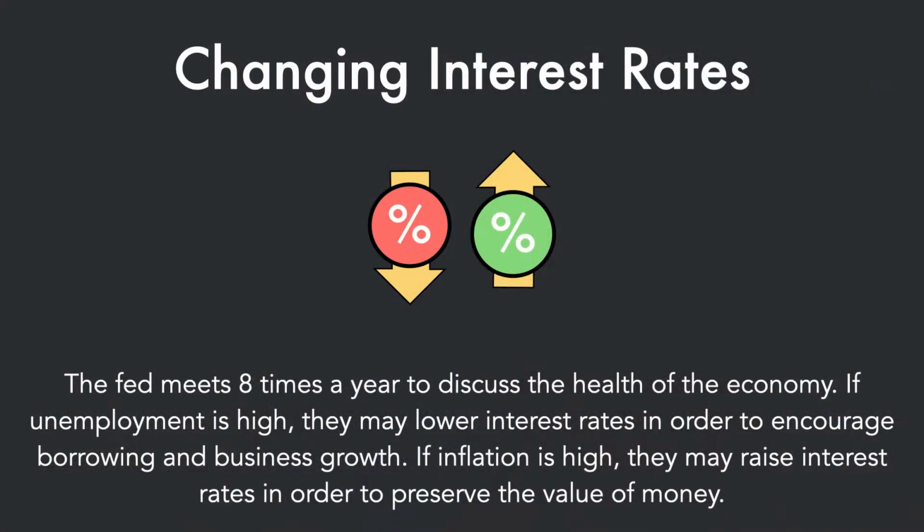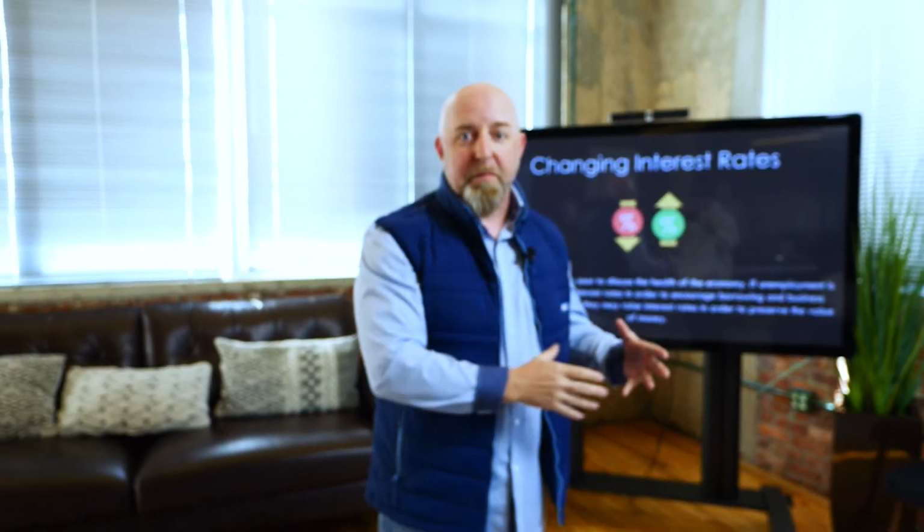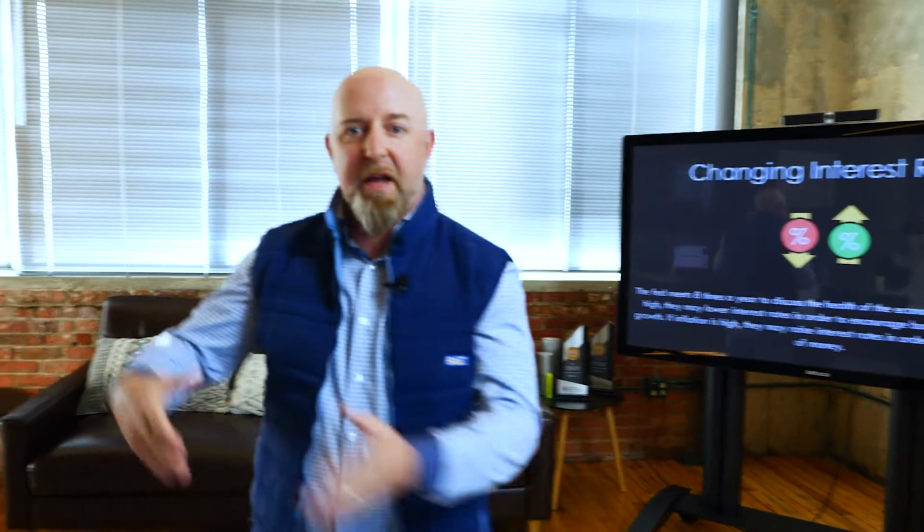And why is that? Let's take a look here. Changing the interest rates. The Fed meets 8 times a year to discuss the health of the economy. If unemployment is high, they may lower interest rates in order to encourage more borrowing and business growth. If inflation is high, they may raise interest rates in order to preserve the value of money. But what does that also mean? By raising interest rates, businesses are less apt to borrow, meaning they're less apt to use other people's money to create and expand and grow.